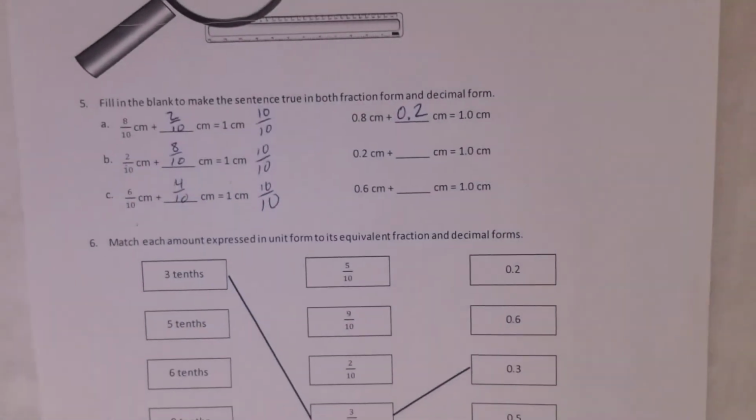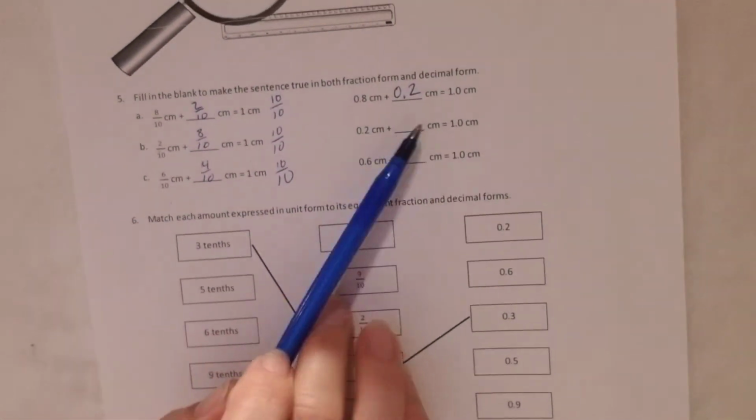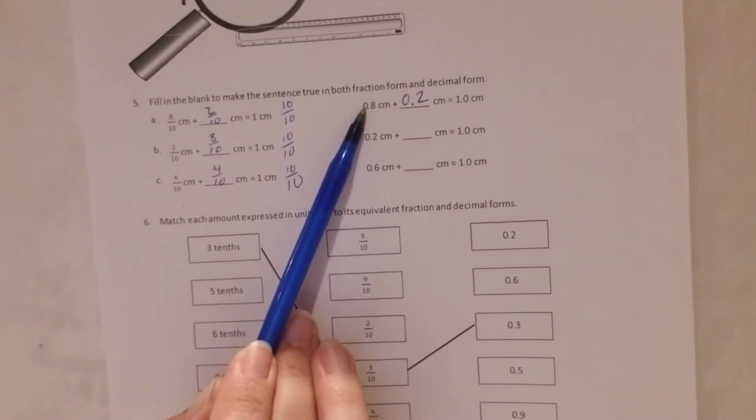It needs 2/10. Write that as the correct decimal. And then 2/10 needs 8/10 to get to 1 whole. And 6/10 needs 4/10 to get to 1 whole.